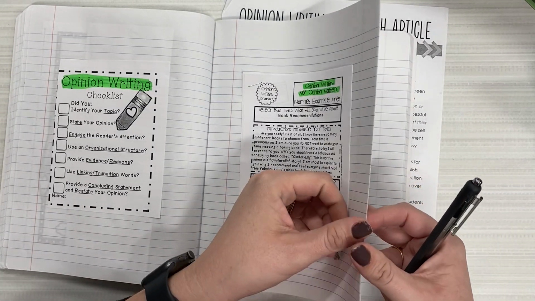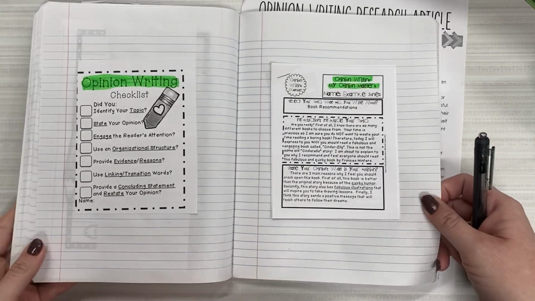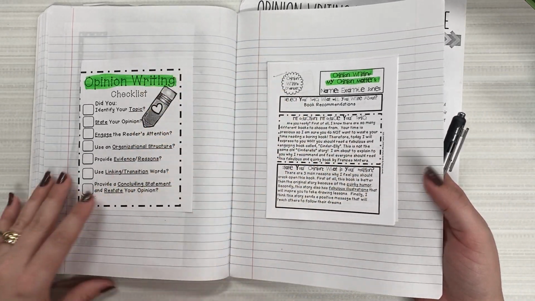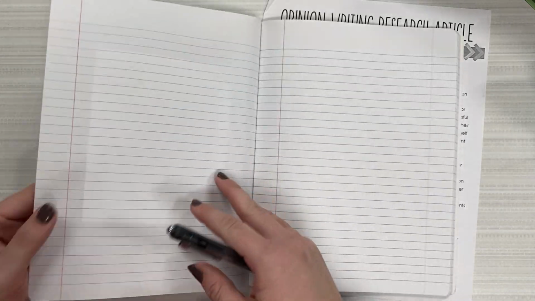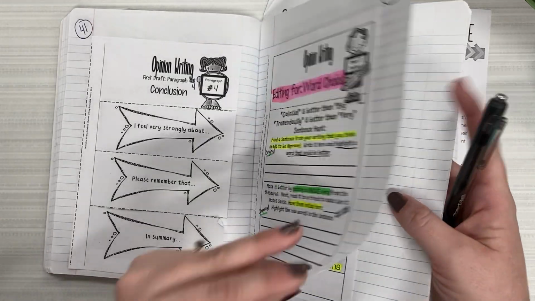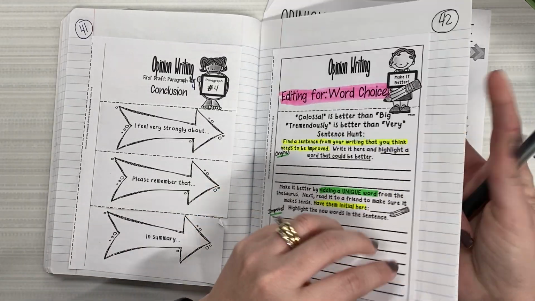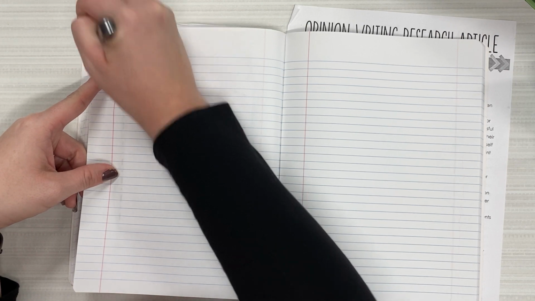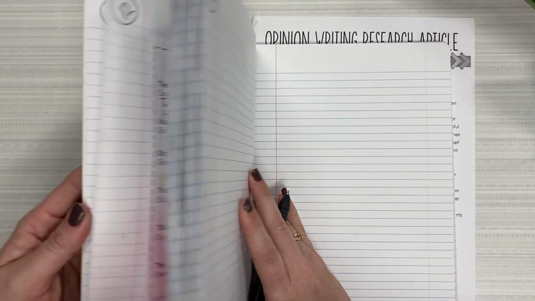Yesterday, we inserted some examples of opinion writing and how they laid out some paragraphs and some tools to use for our editing process of our writing. So we're going to find the page that had the page number, which is page 42. So the next page we're going to use is page 43. Then turn back to the table of contents.